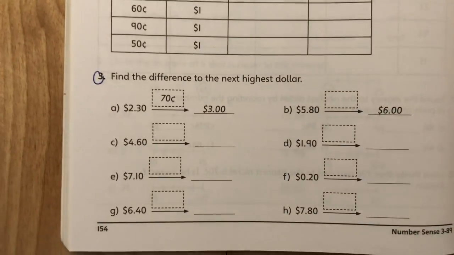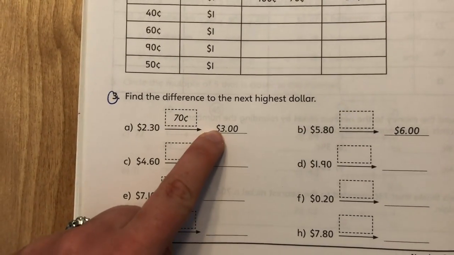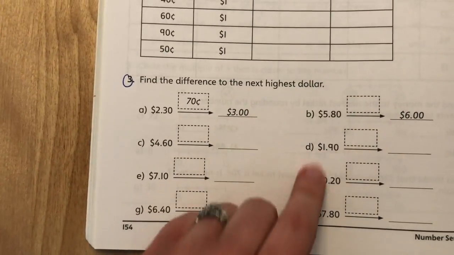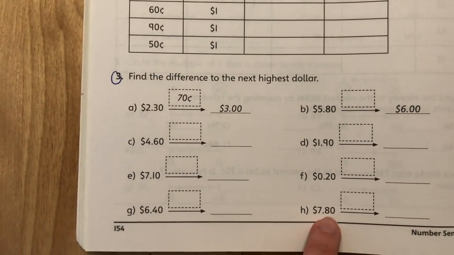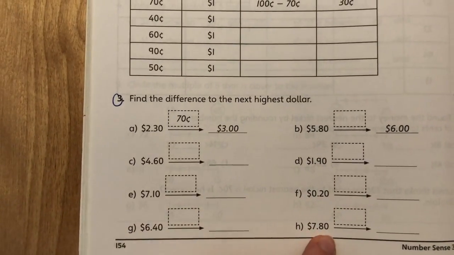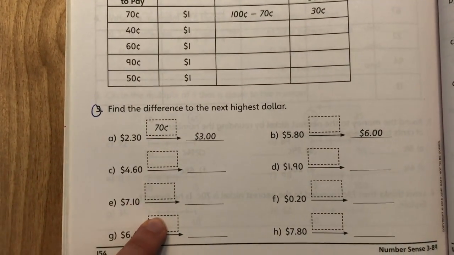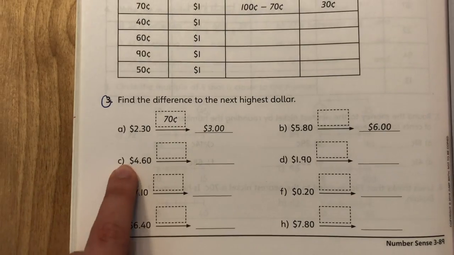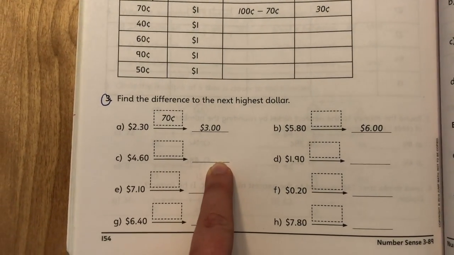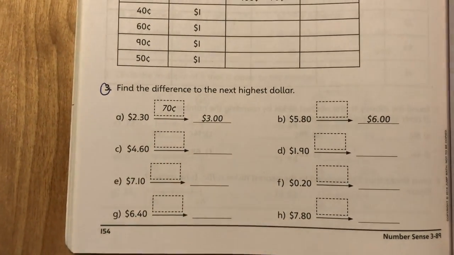All right, now we're going to find the difference, again, subtracting, or this time we're actually counting up to the next highest dollar. I'm looking through all of these. These are already all on a 10. See all of these numbers? This is beautiful and quite easy for you. So figure out, what do I have to put in this box to get me to the next dollar? So if I'm at $4.60, I'm going up to $5. Right? From $4 to a $5. How do I get there?